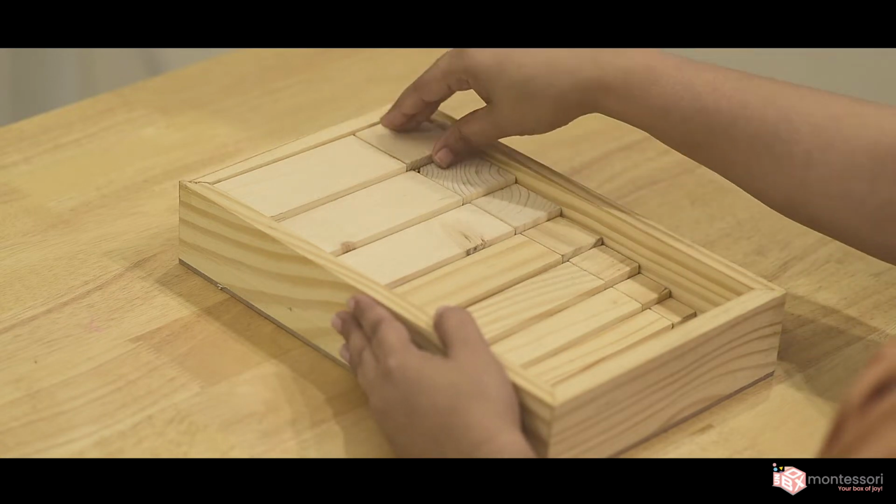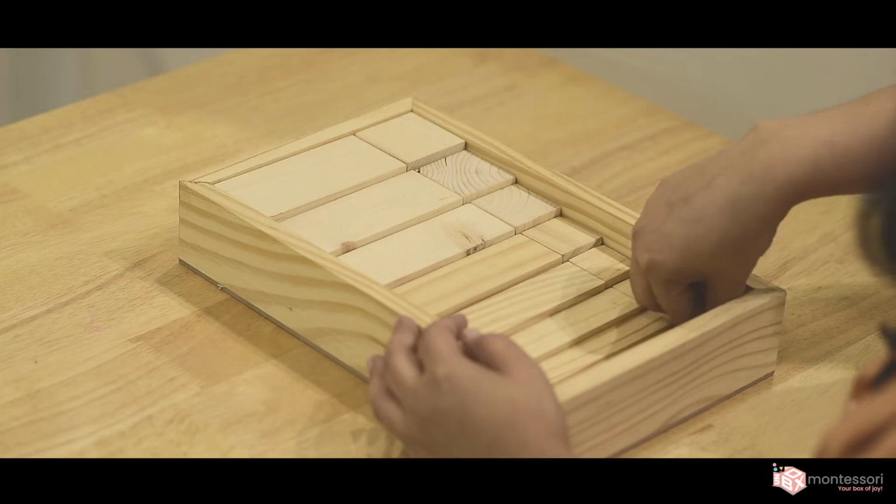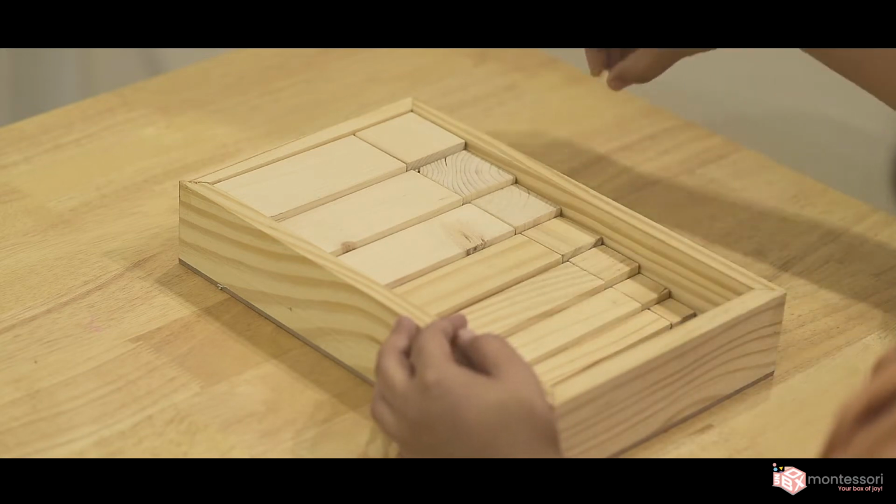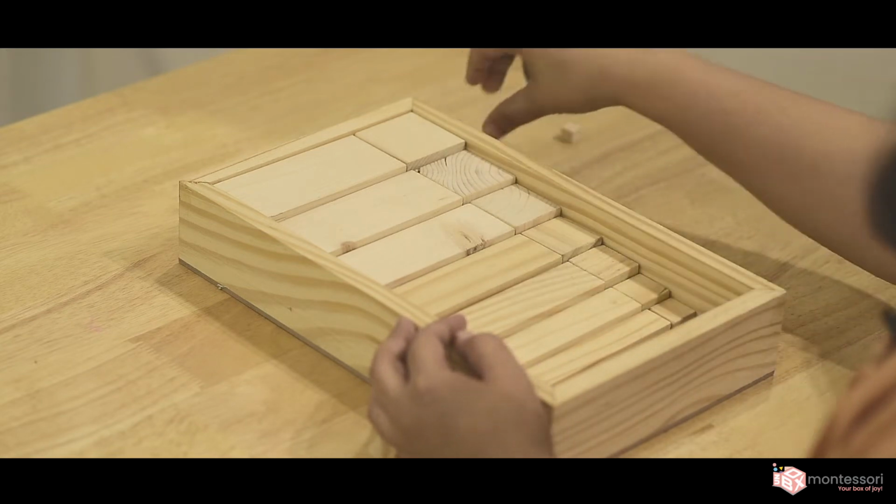First we'll be using all the cubes. We are going to take them out one by one, randomly. Don't place them in sequence.